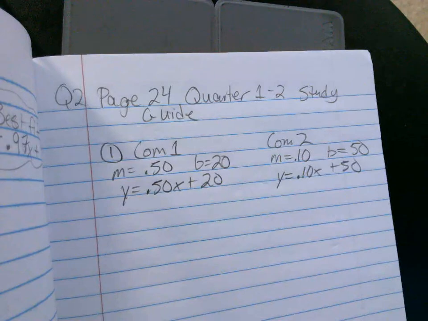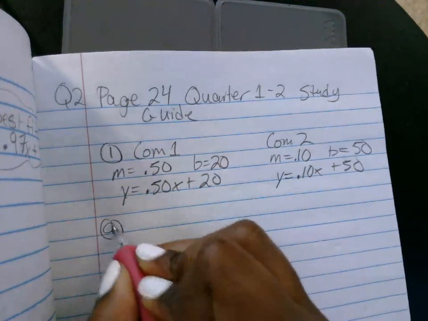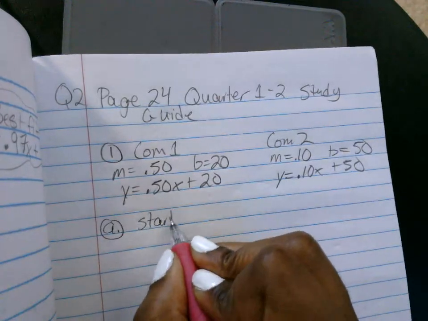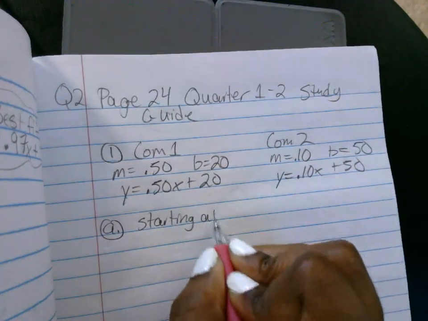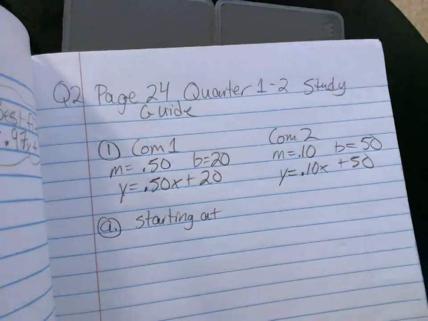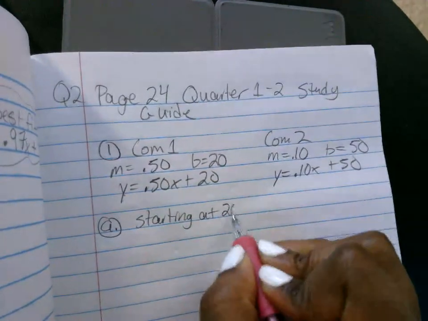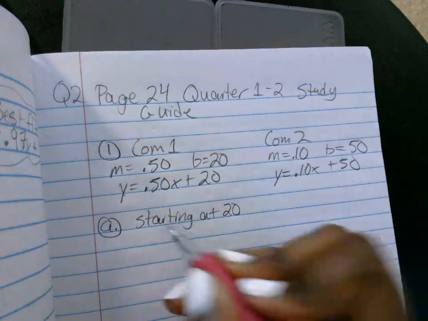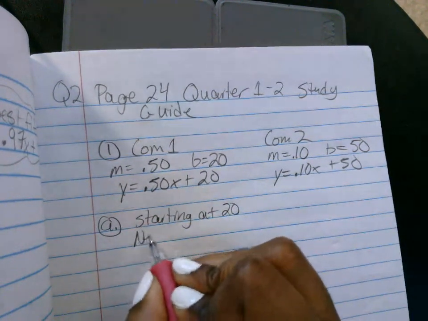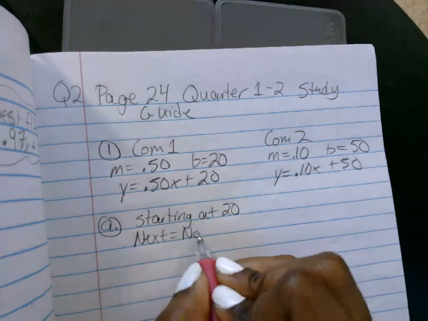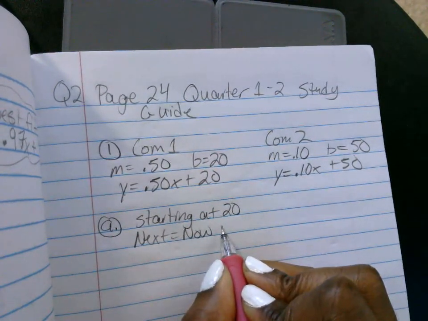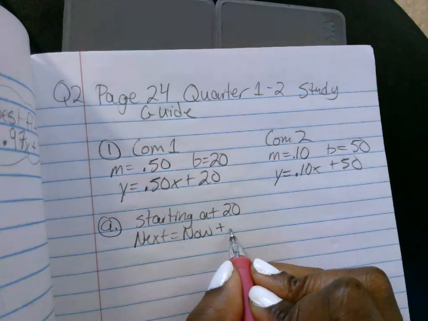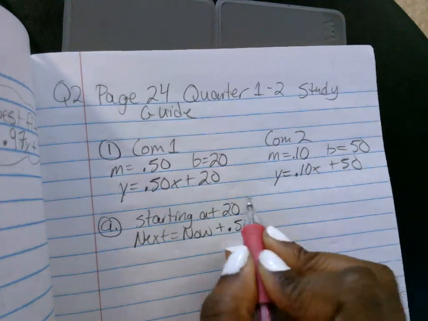Okay. So now the first thing it's telling us to do is write a next-now equation. So remember, we can say starting at what number do we start at? How much do we start paying? You start paying $20, and how much do you have to add every single time? So it's going to be next equals the now plus 0.50 or 0.5.